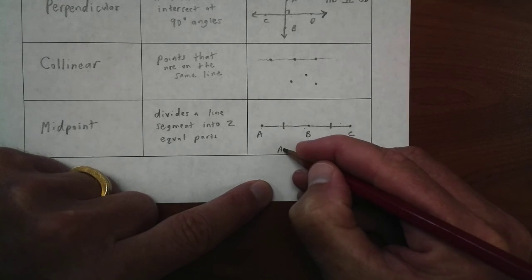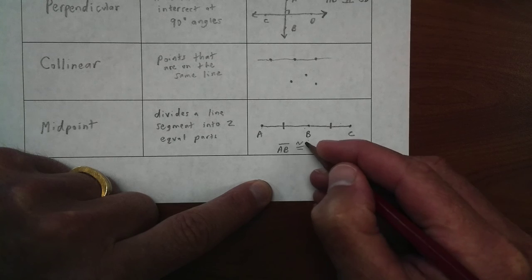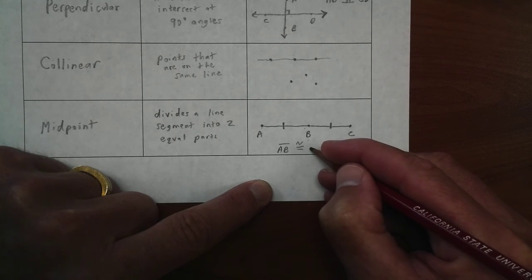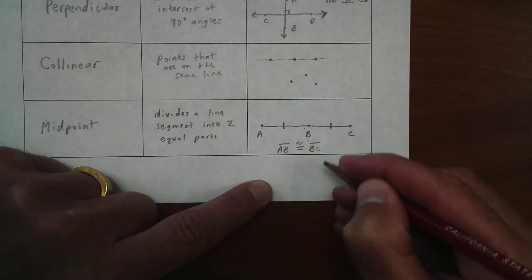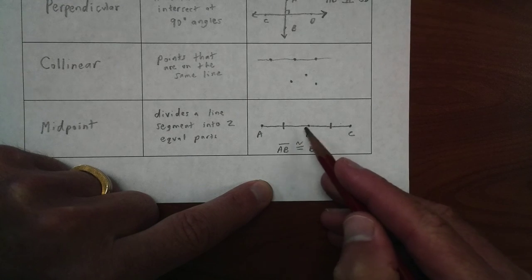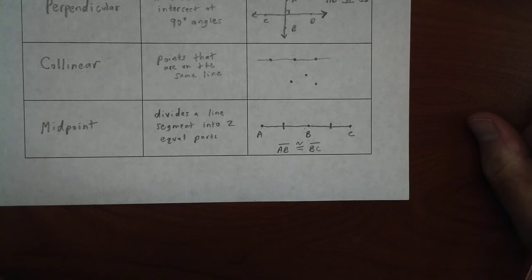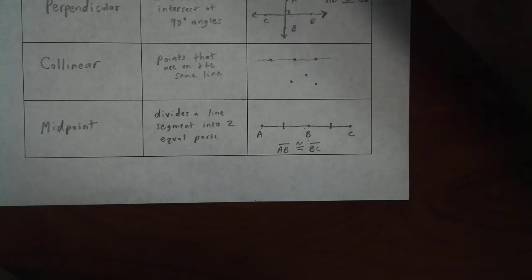So I could say that AB, that section, is congruent to BC. If that's the exact middle, then the two halves have to be congruent to each other. Okay? So that's it for this piece of vocab.